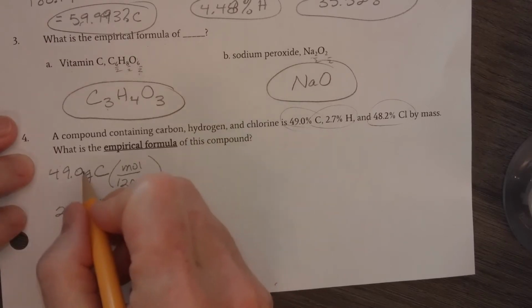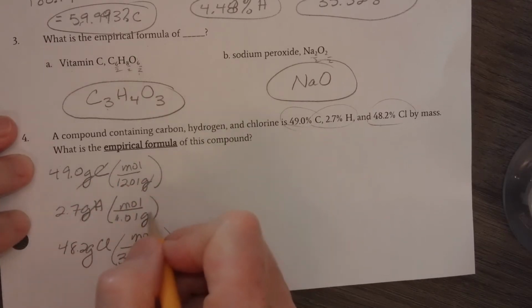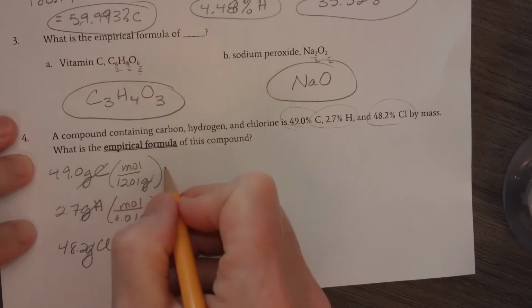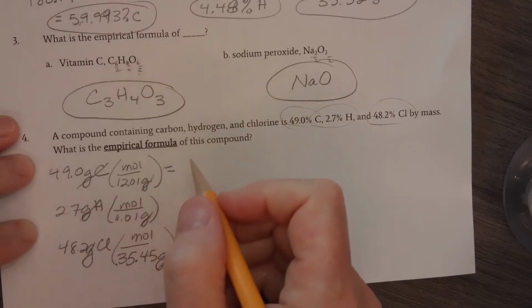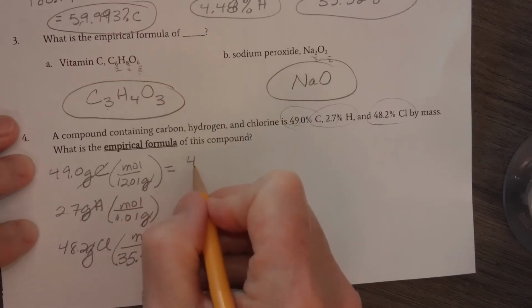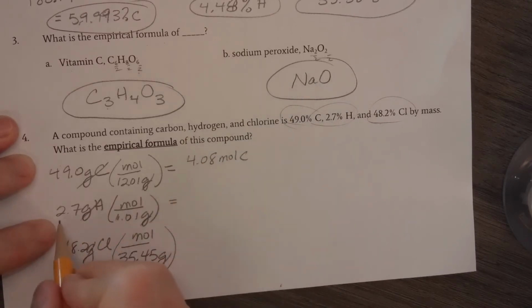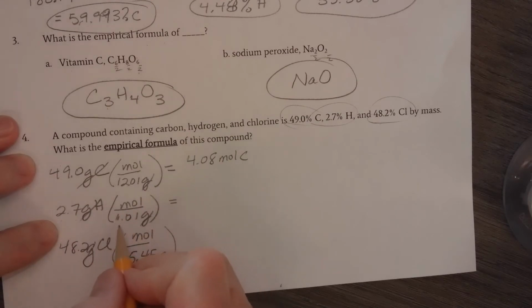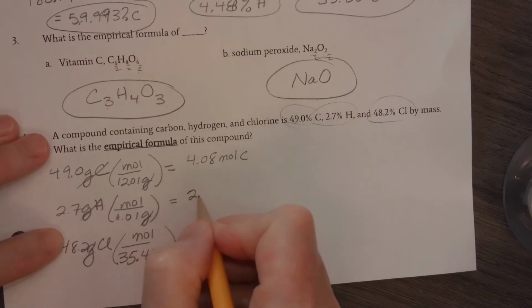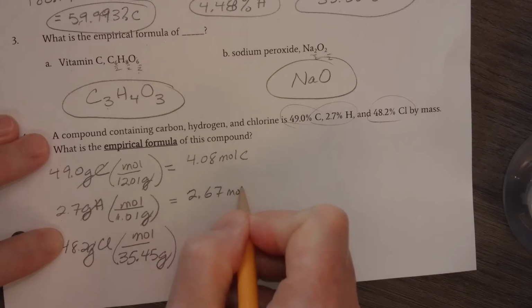All right, so this tells me the grams divide out, and then I get moles. So I have 49.0 divided by 12.1 is about 4.08 moles of carbon. 2.7 divided by 1.01 is about 2.67 moles of hydrogen.